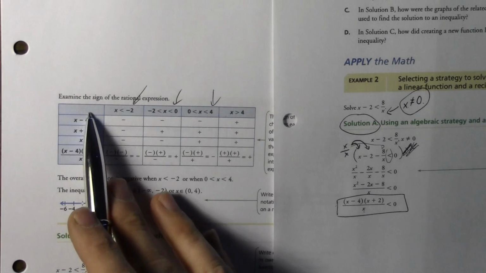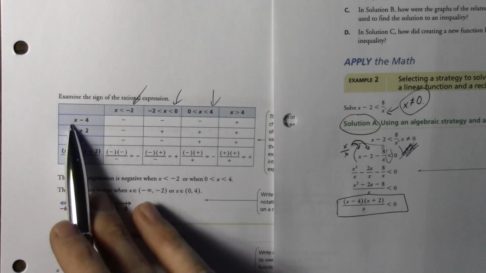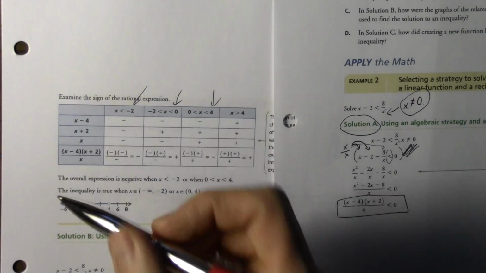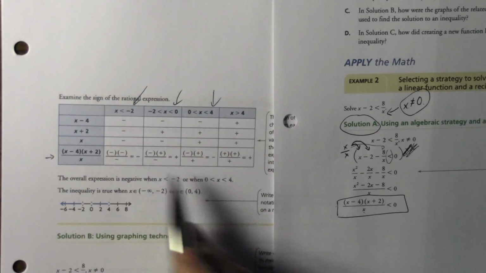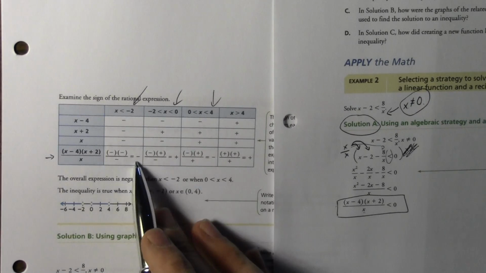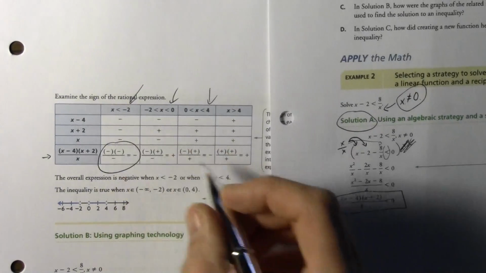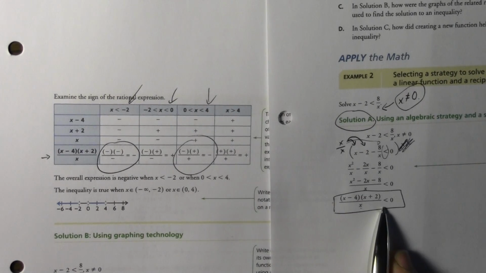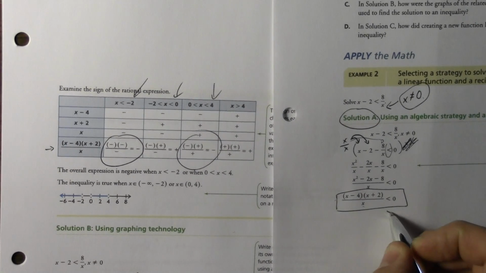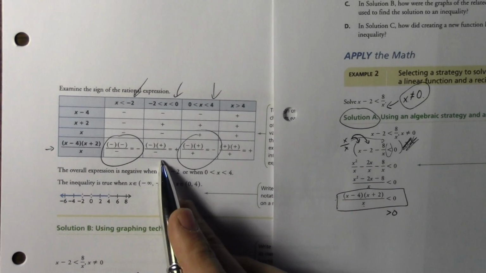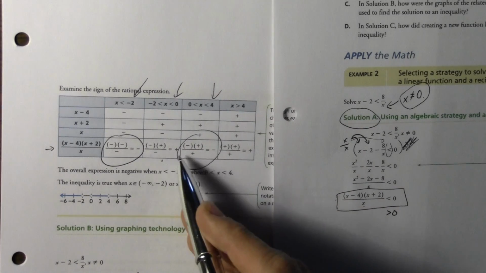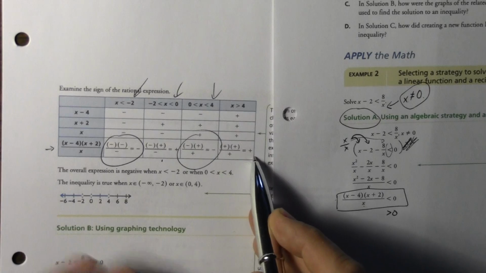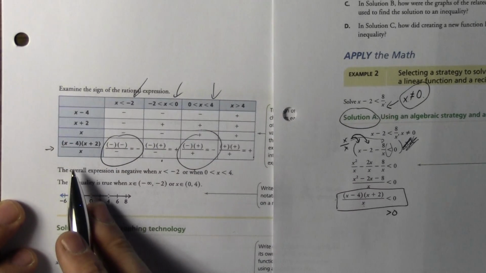We set up the factors on the left-hand side, and we figure out the product here. In this case, negative is the range we're looking for, because it's less than 0. If this was greater than 0, we would be looking for the positive values here and here. Any questions about how you create this table?